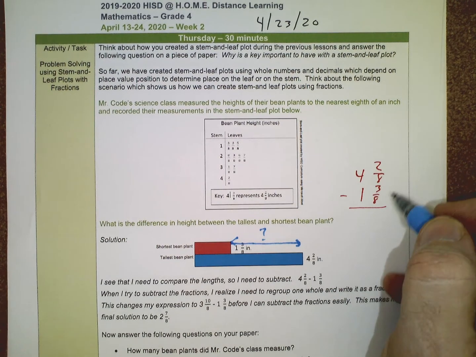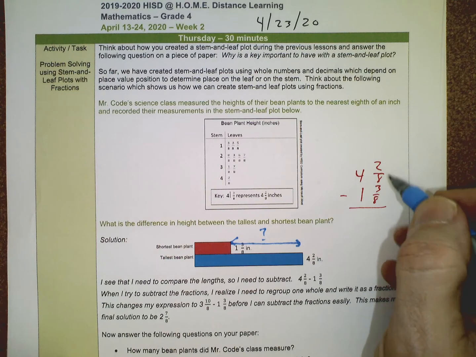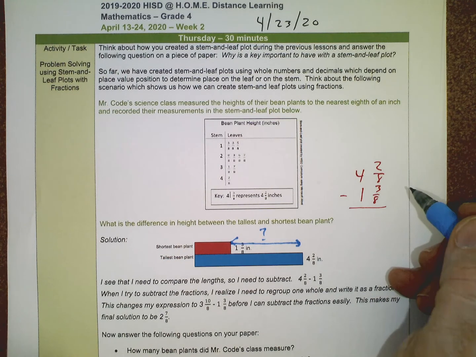Okay, looking at this, we can't take 3/8 from 2/8, so we have to regroup.